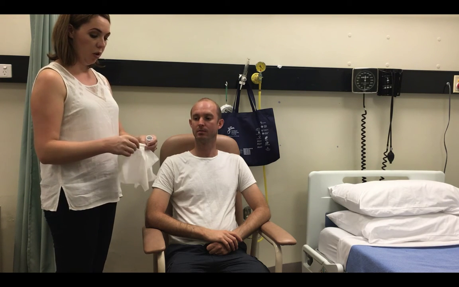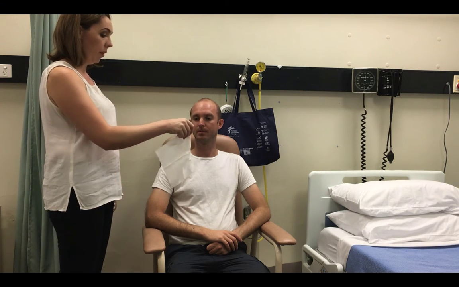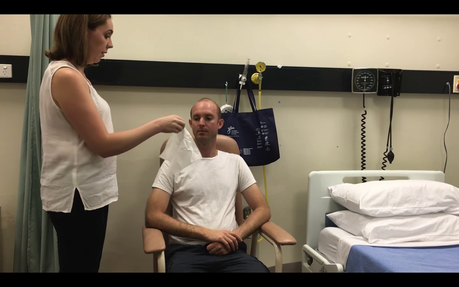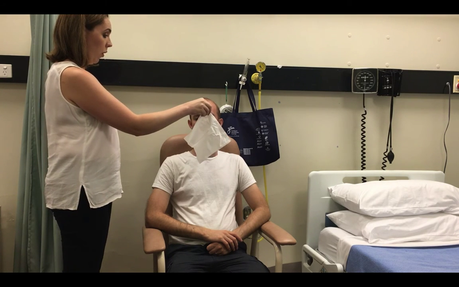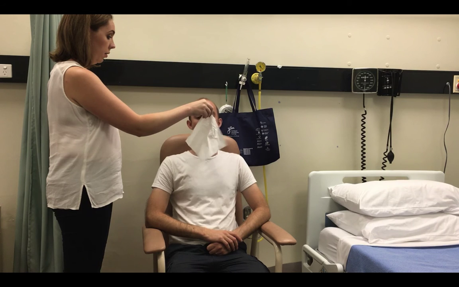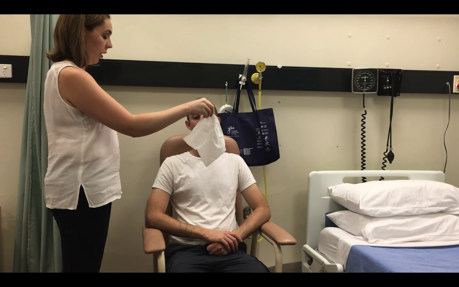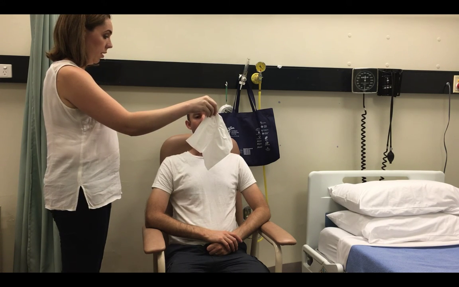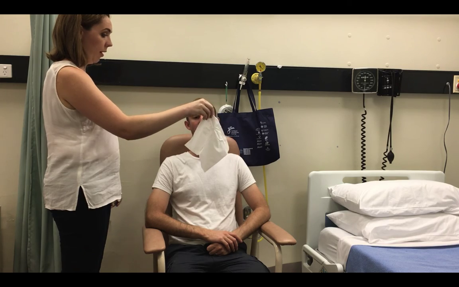Another trick, if they're not generating enough force, is to actually use a tissue. So you can start with a tissue quite close to the patient's face. Now see if you can make that move when you huff. Big huff. Good. And then you can move it further away and get them to still try and make it move.